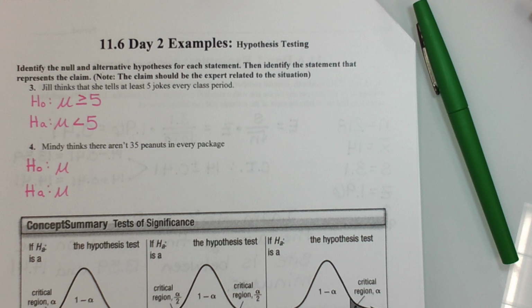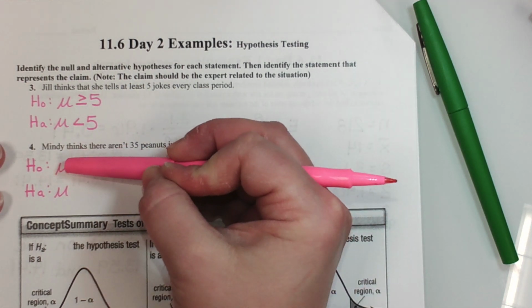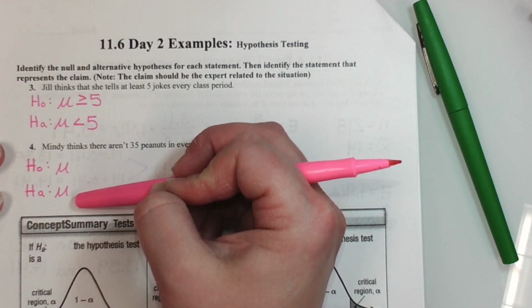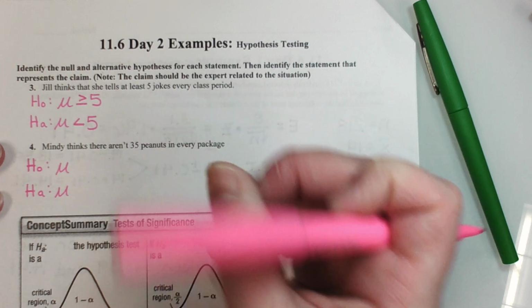It's not less than. It's just straight not equal to. Now, you might think that she's implying that there's less than 35, but that's not what it says. It just says not 35. So it's not equal to. Now, if it's not equal to, is that a null or an alternative? Which one has no equal sign to it? The alternative.